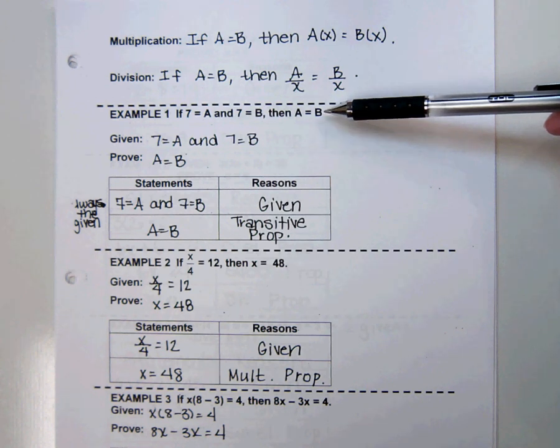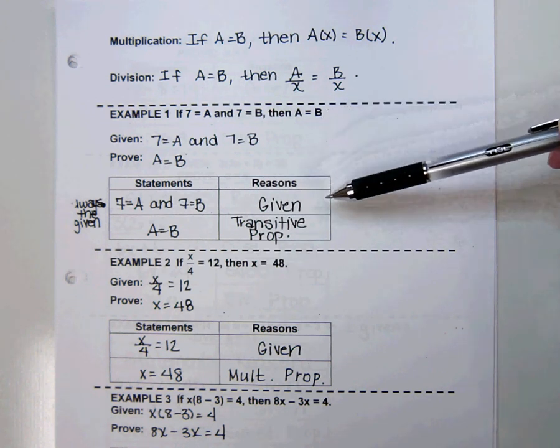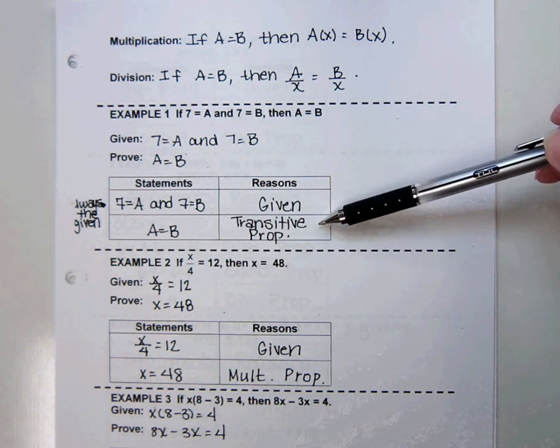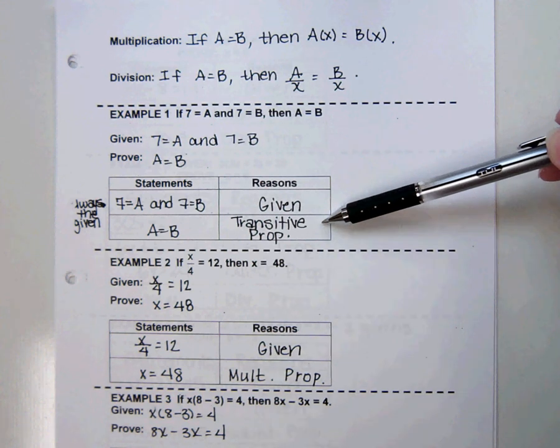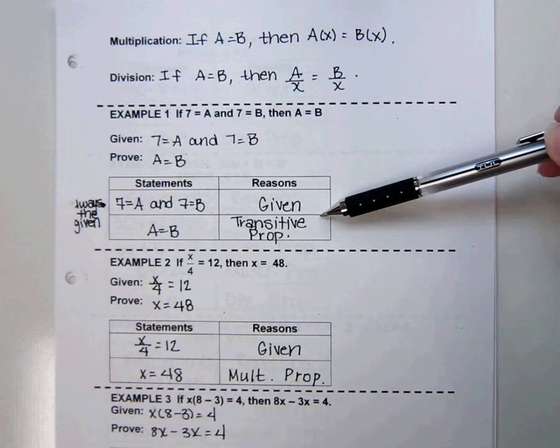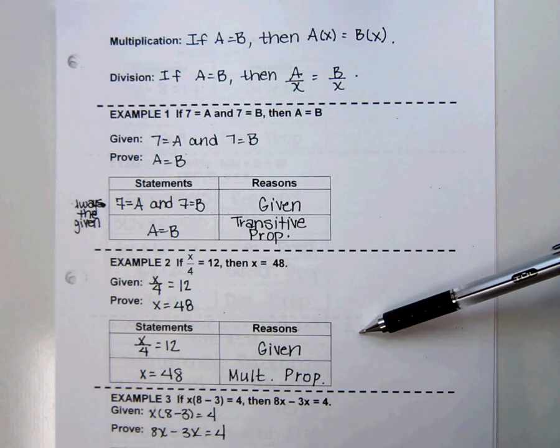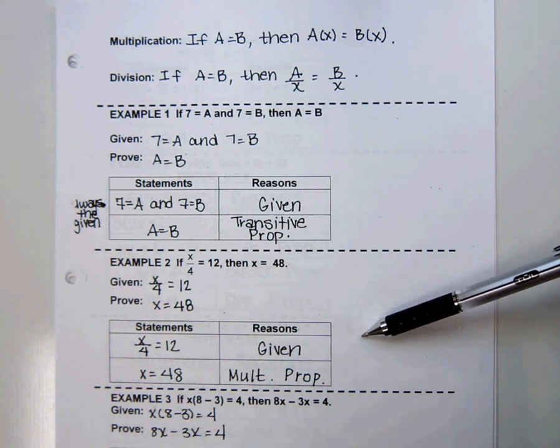If A is 7 and B is 7, then A and B are equal because they're both equal to 7. We just talked about that. That's the transitive property. Since they're both equal to 7, they're equal to each other. Look at example 2. If X divided by 4 equals 12, then X equals 48.